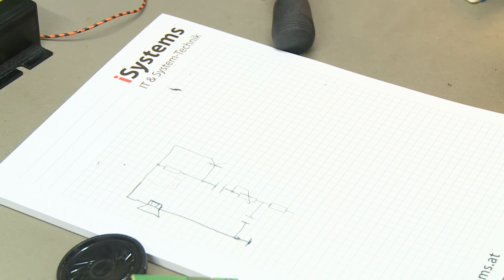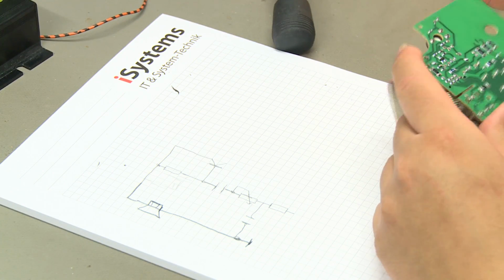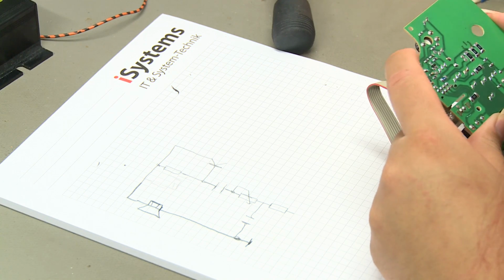So let's try to see what actually the values are while we are going there, so that we don't have such a hard time afterwards.